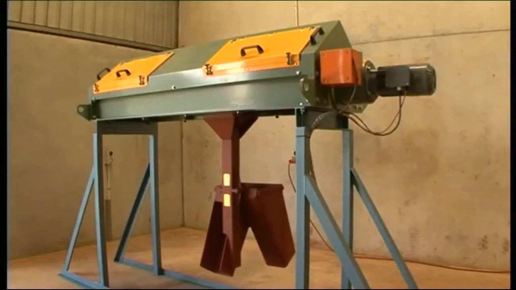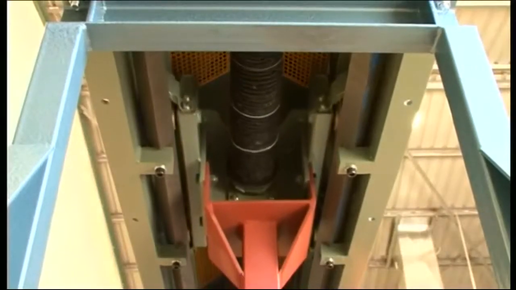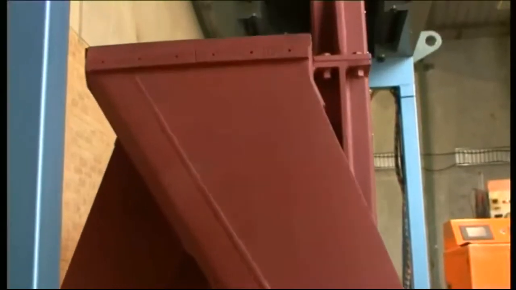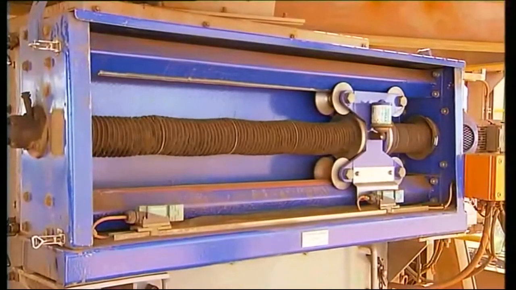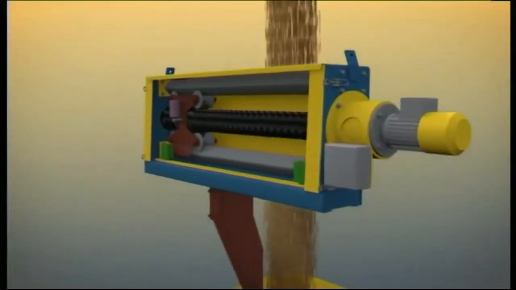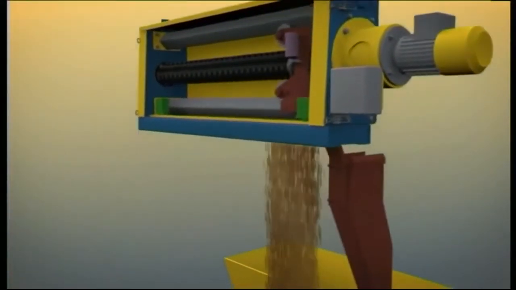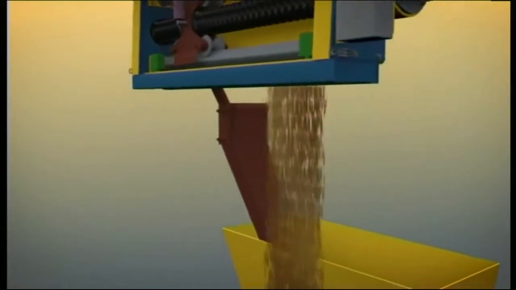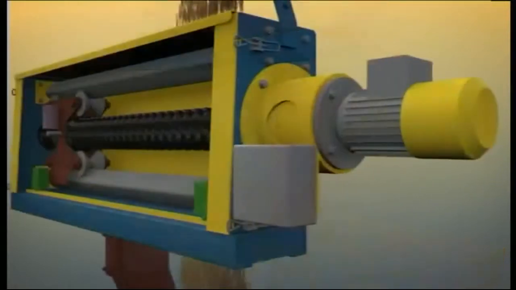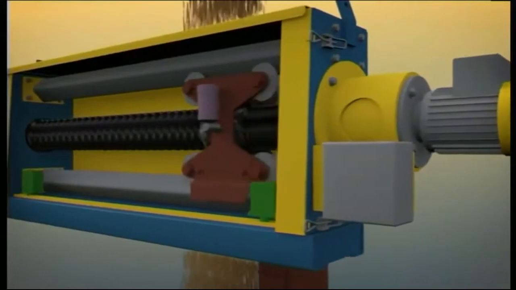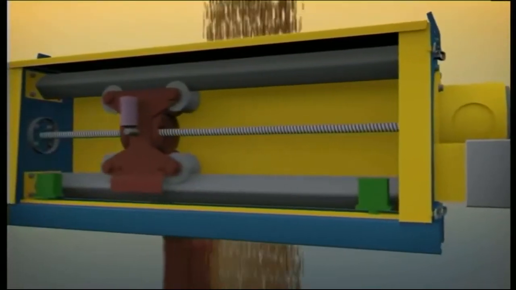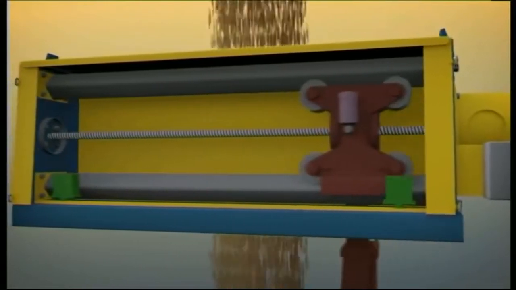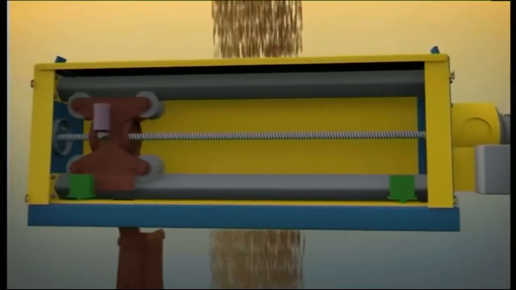ESSA pioneered and developed ball screw direct drive sample cutting to ensure optimum accuracy and reliability from sampling systems such as this one. In keeping with the fundamental principles of good sampling practice, the cutter spoon intercepts the entire stream of material. The design combines the precision of an electric drive with the mechanical advantage of the ball screw, ensuring constant and uniform speed while in the ore stream.